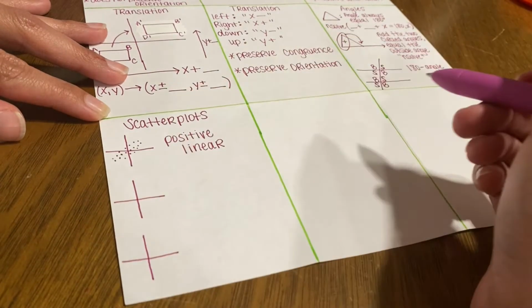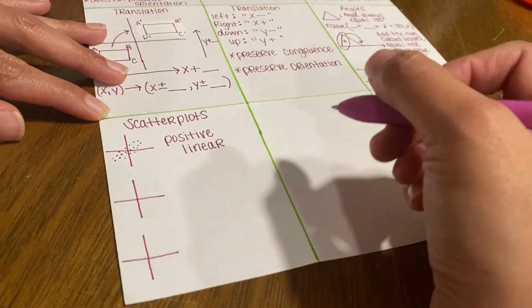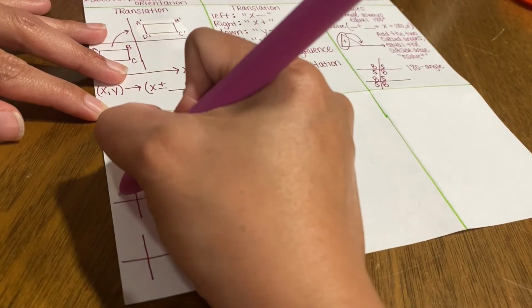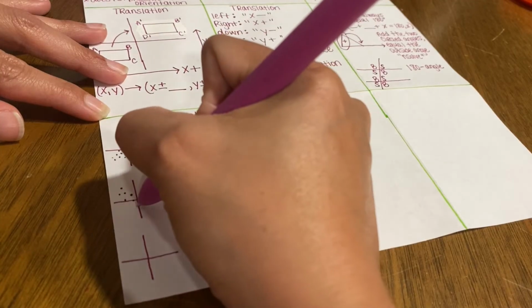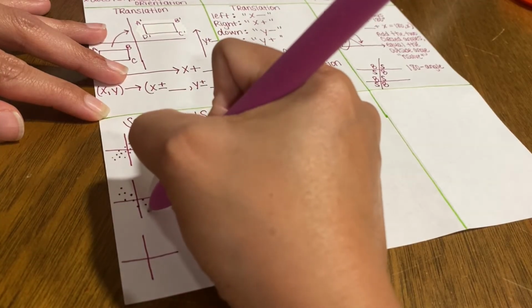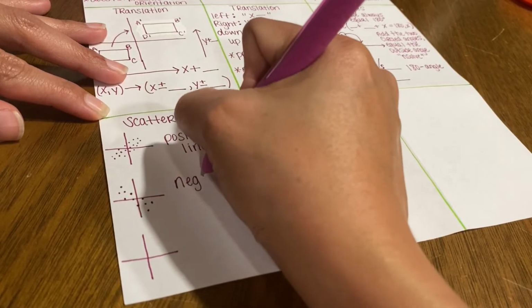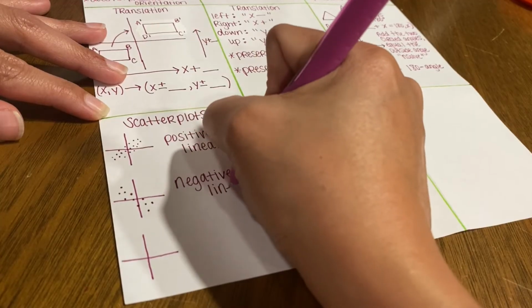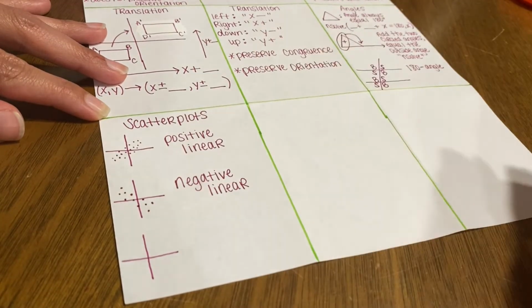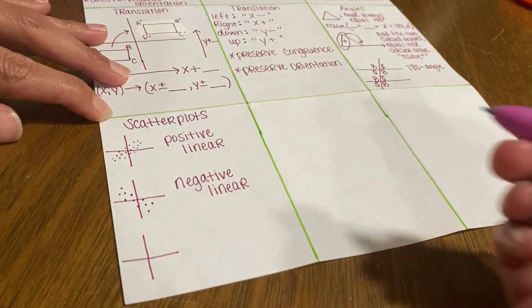The second one, I'm going to make it an example of a negative linear association or correlation. This time we're going to go in a negative direction. And we're going to label this negative linear. The last one is going to be my example of a no correlation scatter plot.